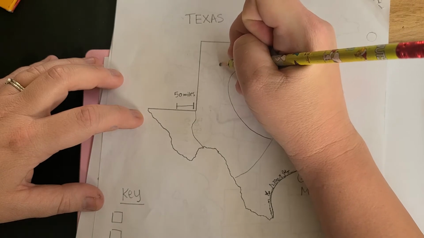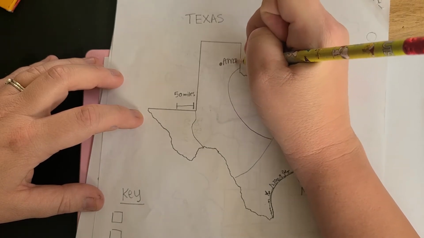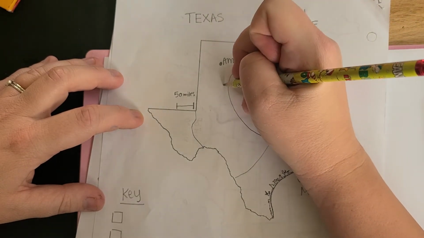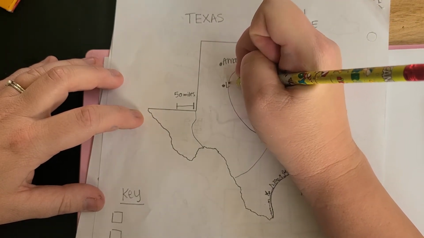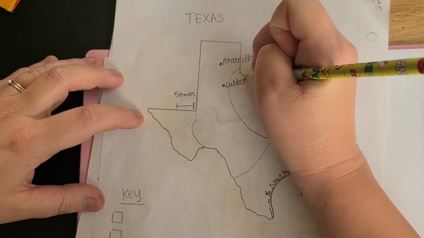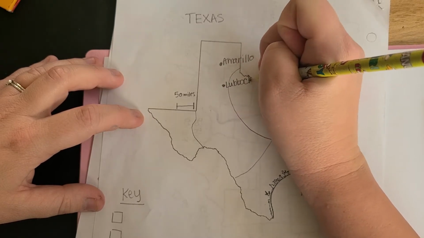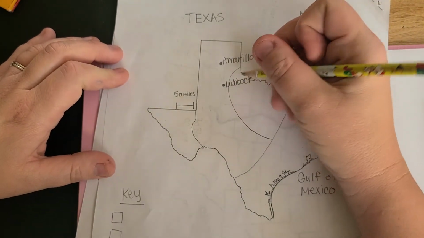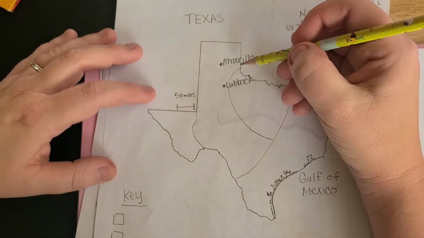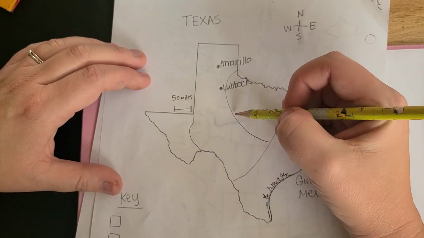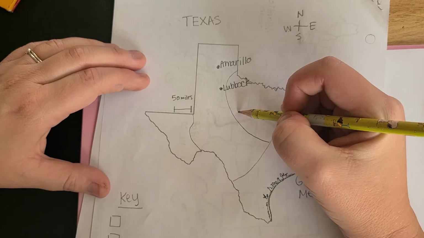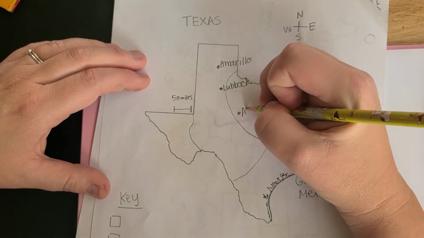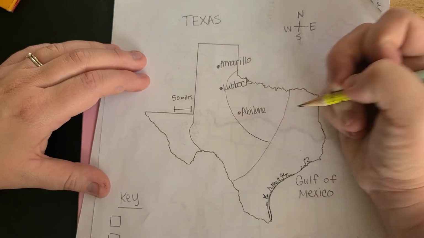About right here, we have Amarillo. Right down here, we have Lubbock. Get your guns up! That's where Texas Tech is. If you want to find Abilene on a map, you're just going to follow these lines and then go just a little bit northeast. And that is Abilene. That's where we live.